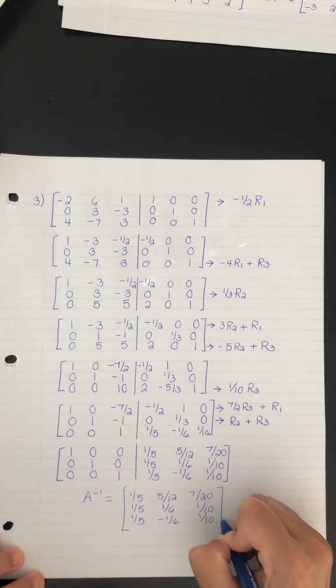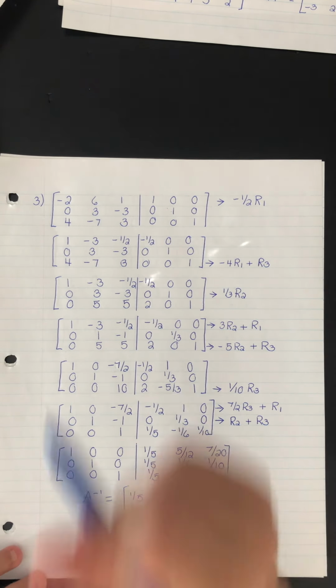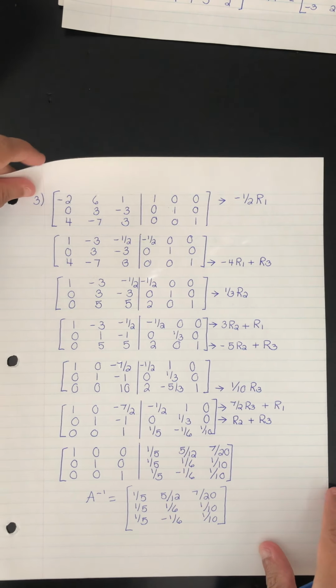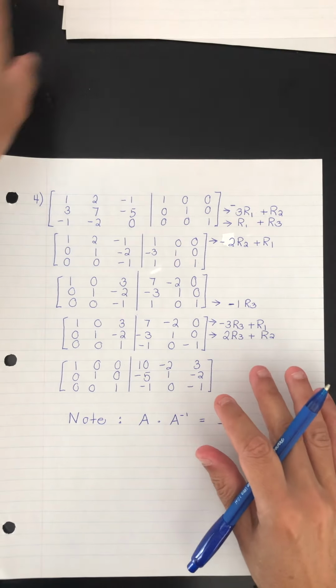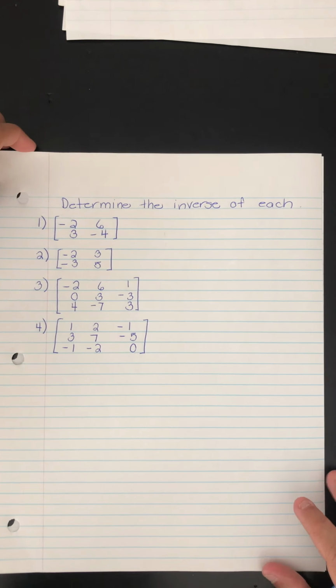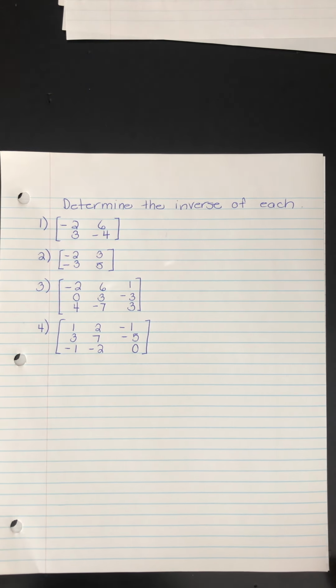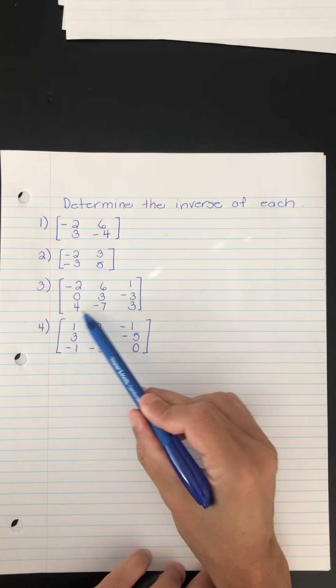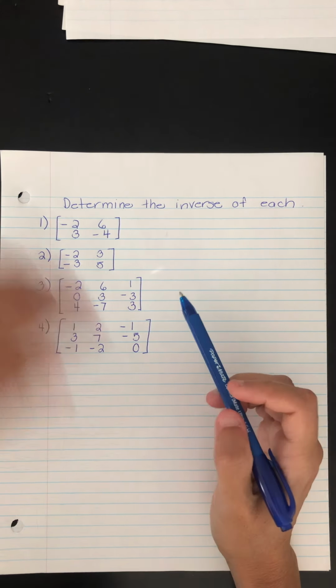Okay, so that matrix right there is the inverse of the original. Okay, let's do one more 3 by 3 together. I won't make you guys do a 4 by 4. That sounds kind of dreadful to me as well. Okay, so here we go. We're gonna do one more example of a 3 by 3. Here it is.